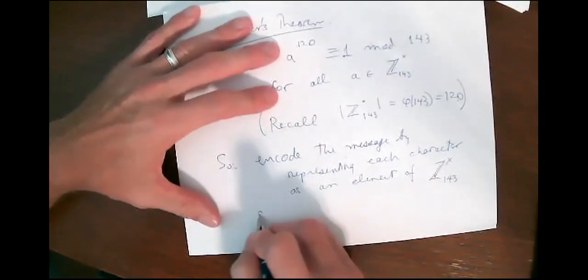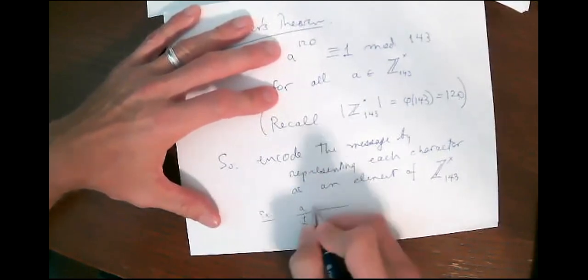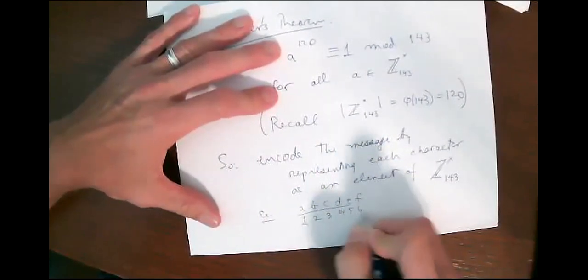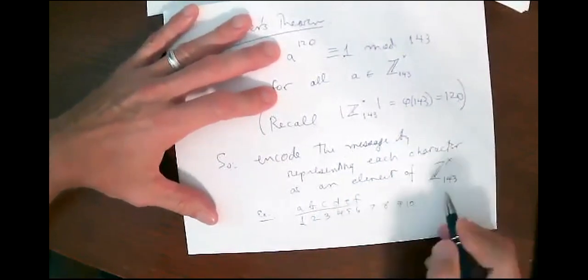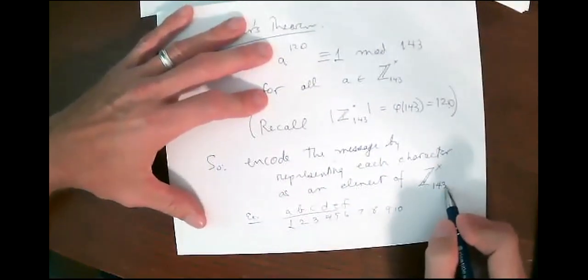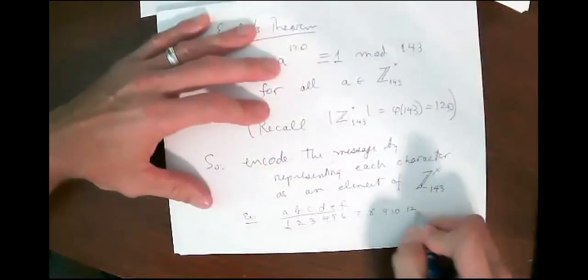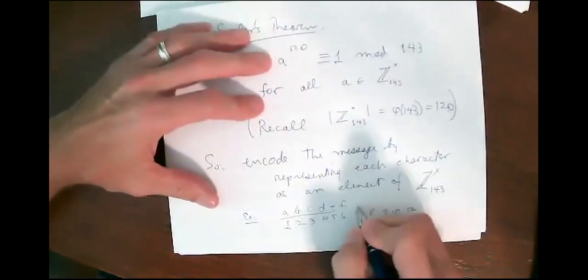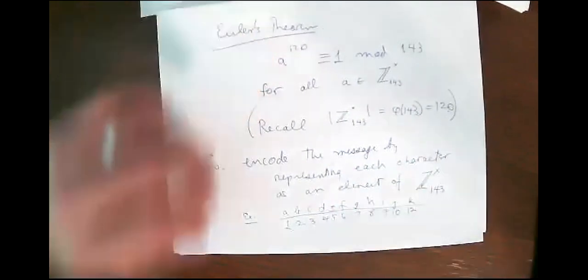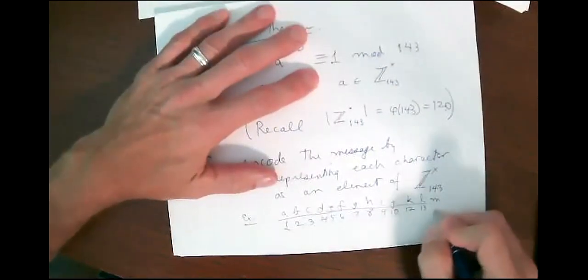So we might agree, for example, that the letter A goes to the number 1, B will go to the number 2, C goes to 3, D, E, F, well, 4, 5, 6, 7, 8, 9, 10. Now I have to skip the number 11, in other words, the congruence class of 11 modulo 143. It's not an invertible congruence class because that obviously divides 143. So the next number that I will choose will be 12, and I can use that for K. The letter K will be sent to the number 12. Well, here, L, M. So there's a 13 and there's a 14.